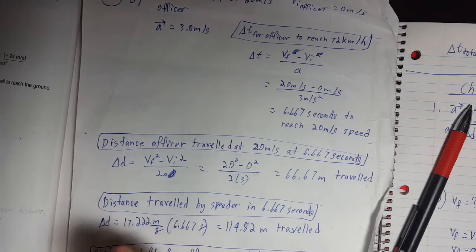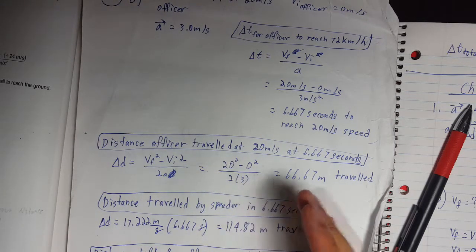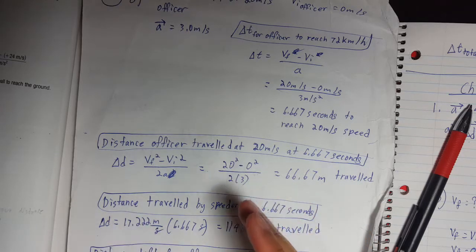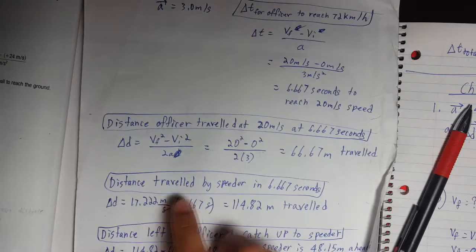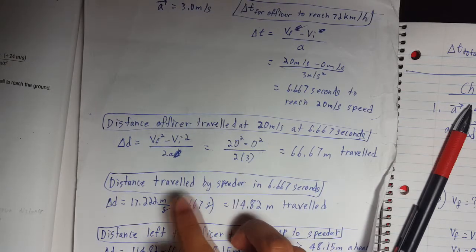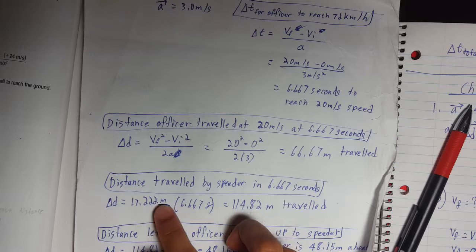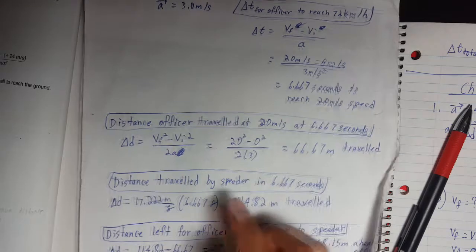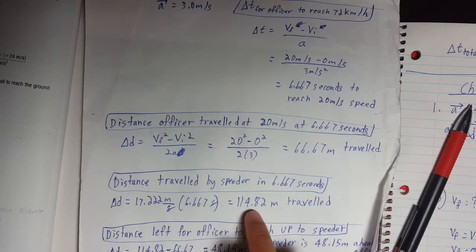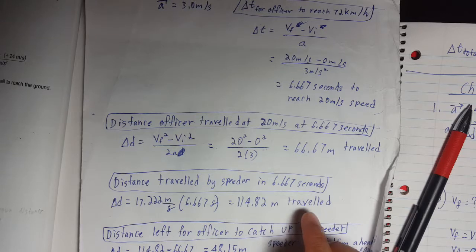But remember, the speeder is also moving in that same time. Both the police car and the speeder are moving. So I calculate the distance traveled by the speeder as well. For displacement, the speeder's velocity was 17.22 meters per second, and the time is the same as the police car. So the distance traveled was 114.82 meters.